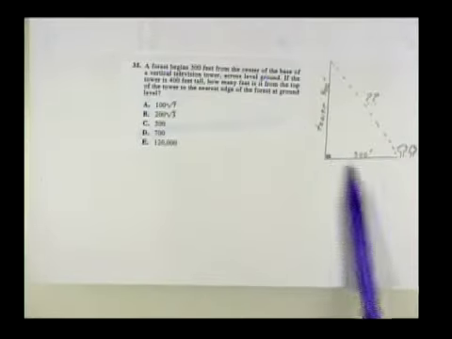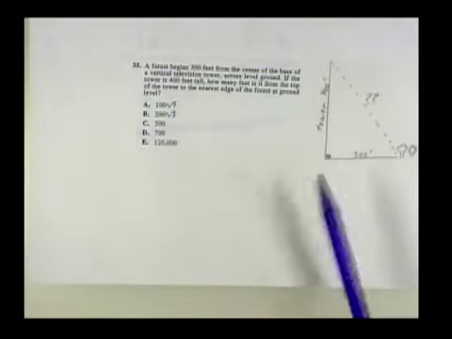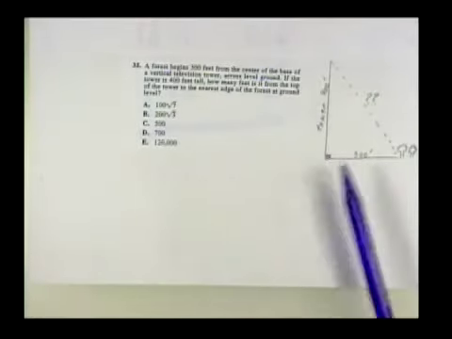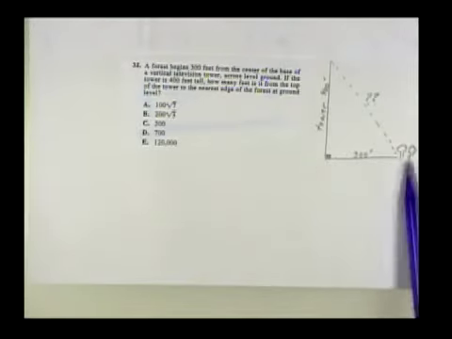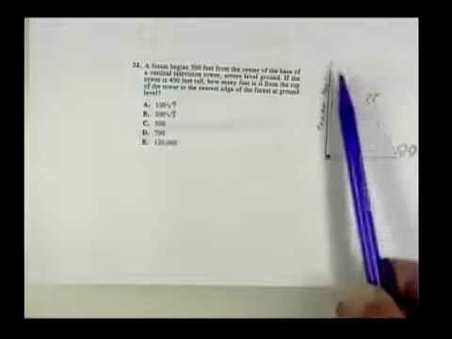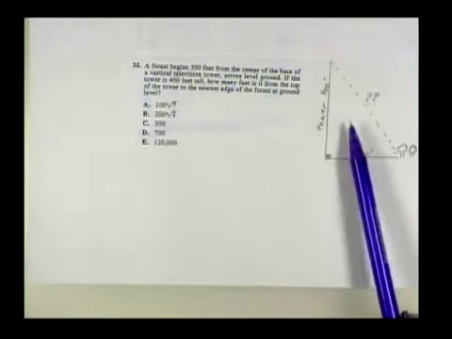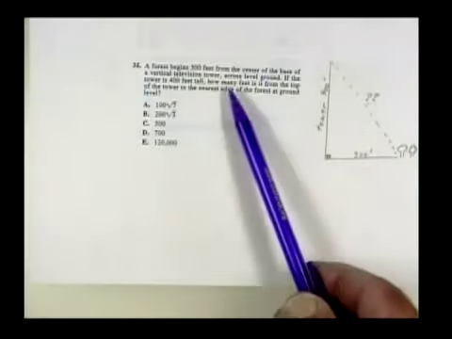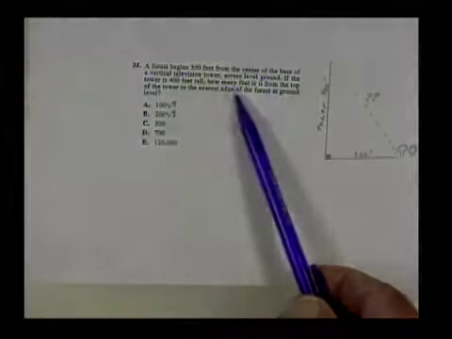This sketch shows the vertical tower, the level ground, and the forest. The tower is 400 feet tall. The distance from the base of the tower to the forest is 300 feet. We're supposed to find the distance from the forest to the top of the tower, marked by question marks. You can see how helpful the sketch is to understanding what is more difficult to understand in the English form.